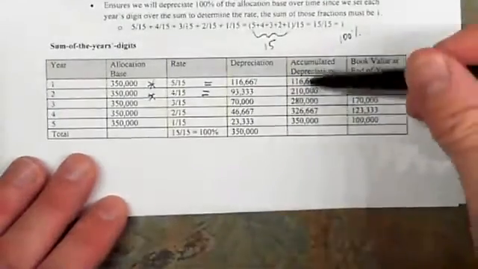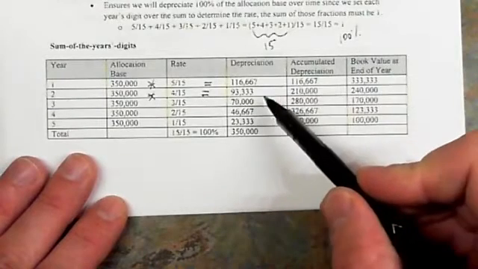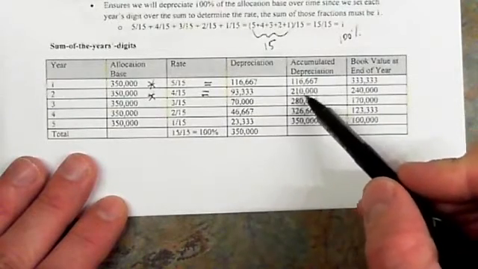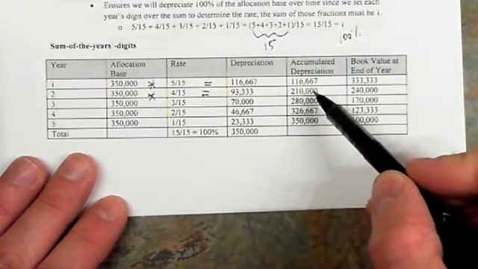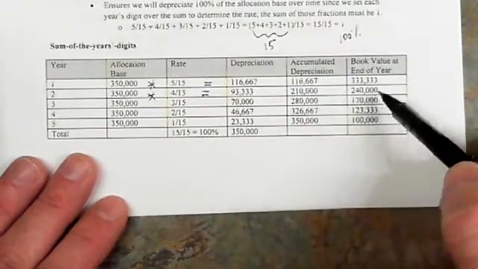Then we have accumulated depreciation. That adds up. 116,667 plus 93,333 gives me 210. I figure out the book value by taking the historical cost of 450 minus the accumulated depreciation, right? Same process.